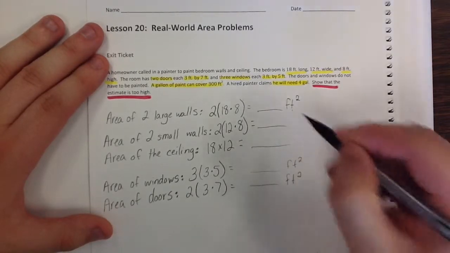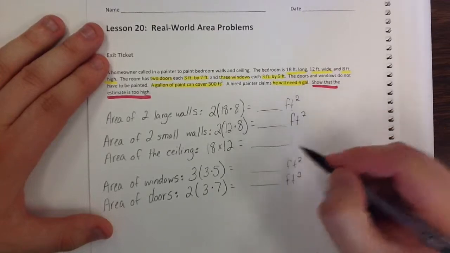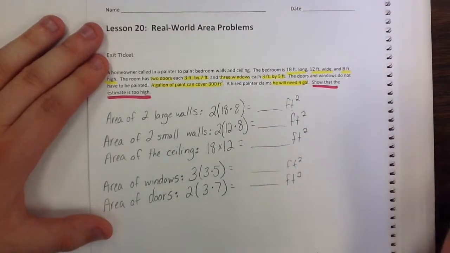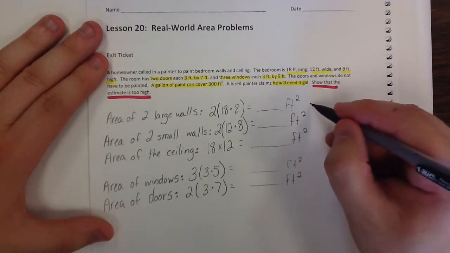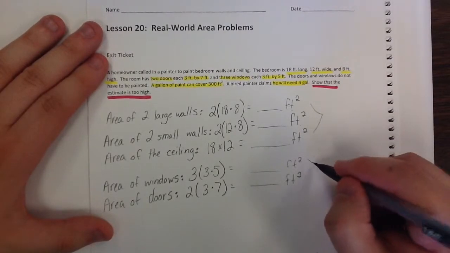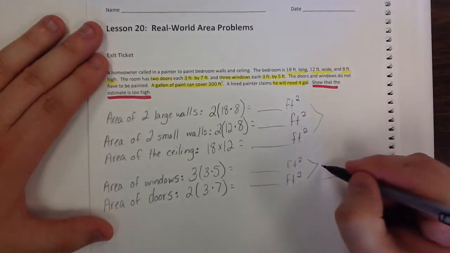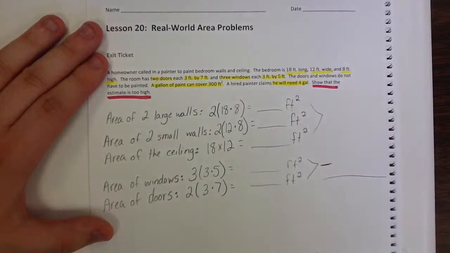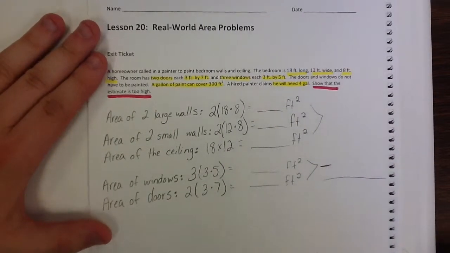Once I find these, I'm going to total them up, and I'm going to subtract the two.